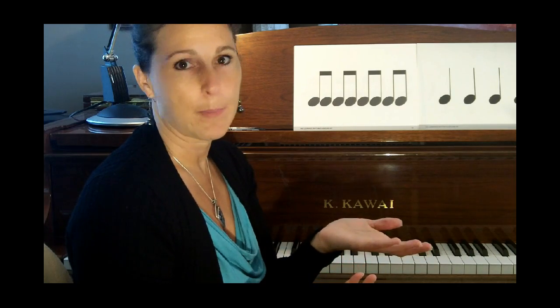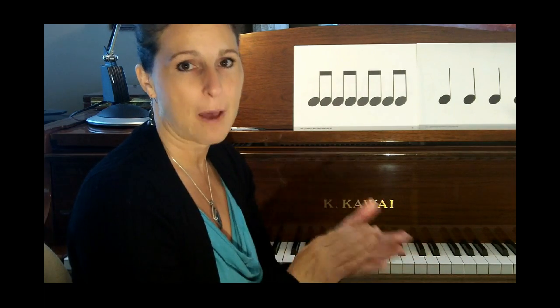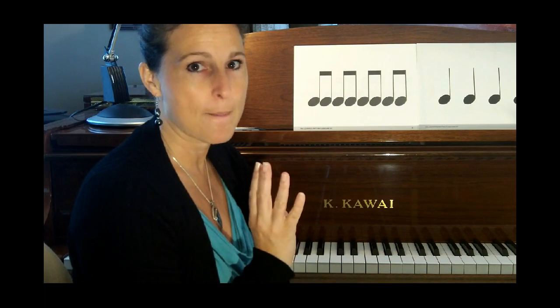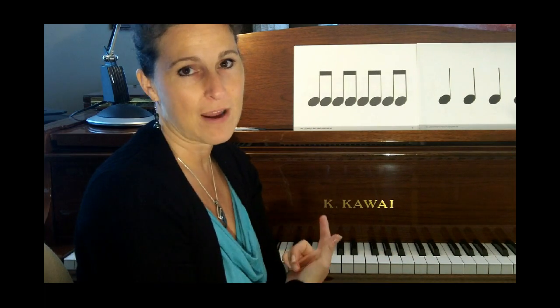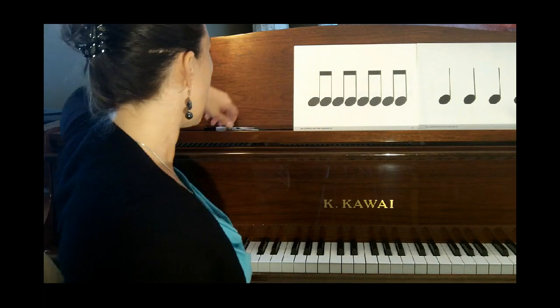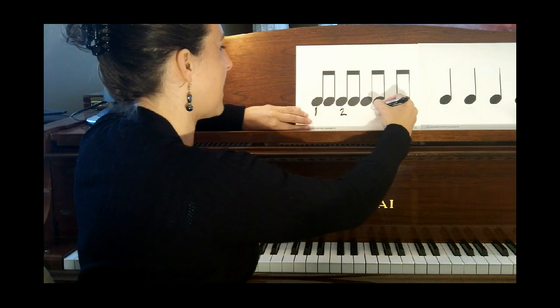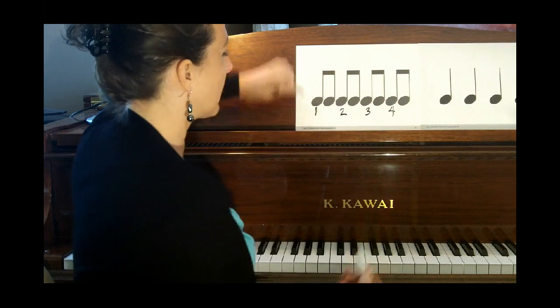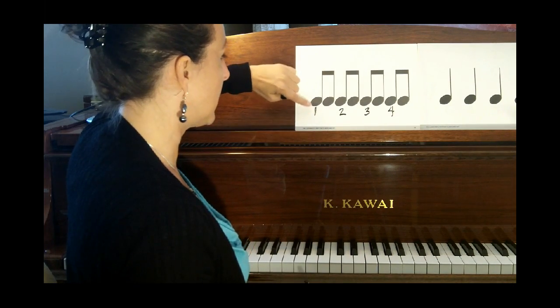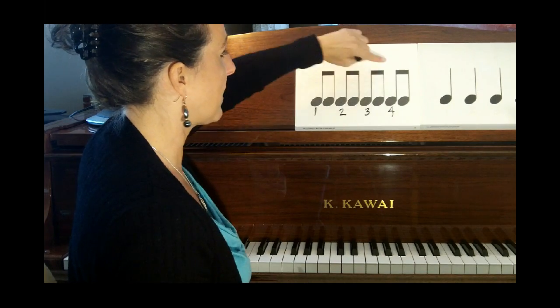So you could use a word like puppy. Puppy, puppy, puppy, puppy. There are 4 puppies. There are 4 beats and there are 4 eighth notes. And when you count this, you would count each of the eighth notes. Each of the pairs of eighth notes takes a beat. So it's 1, 2, 3, 4.